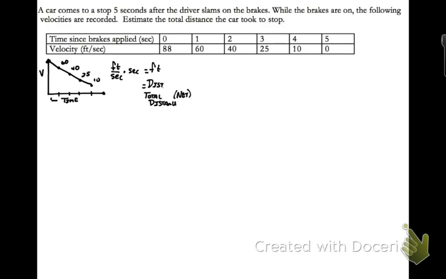And I'm not told how I want to do that, and so I'm just going to choose to use an LRAM for this one, just because there's no expectation on how I do it. I do know that this is going to be an overestimate, because when a function is decreasing, an LRAM is always an overestimate. I'll sketch in my rectangles in red to help me see it. So there's my first rectangle, and my second rectangle, and my third rectangle, and my fourth rectangle. So I can see why it's going to be an overestimate.